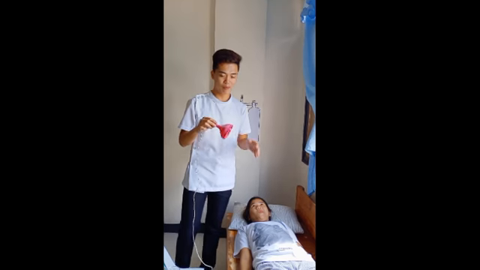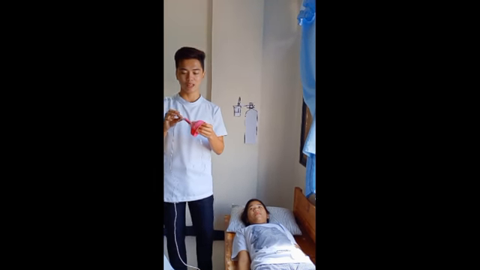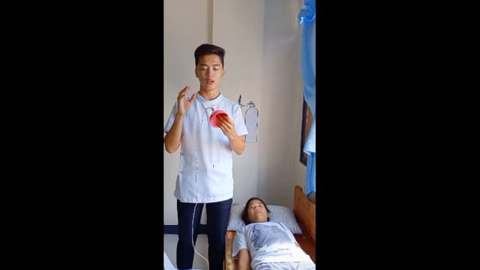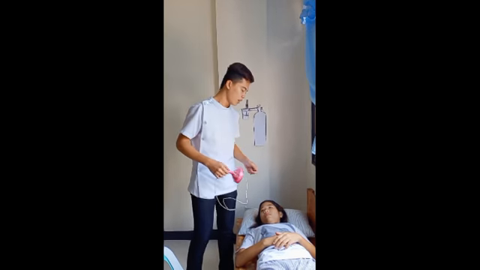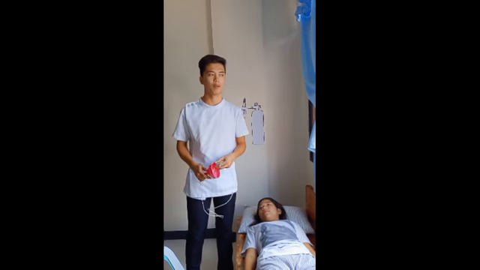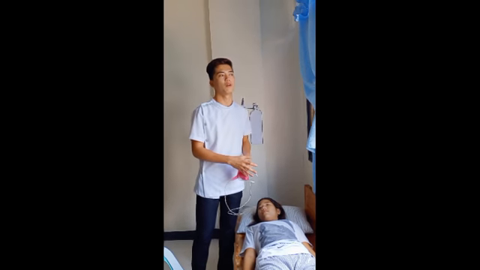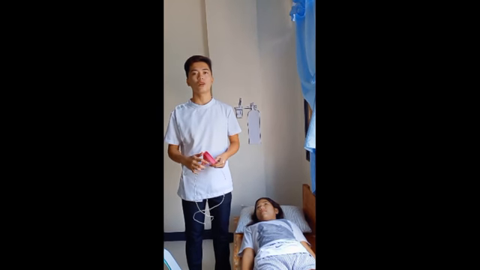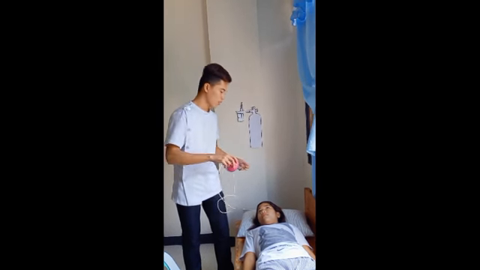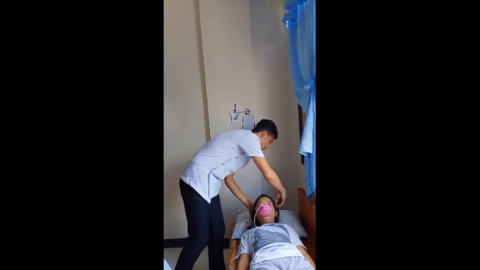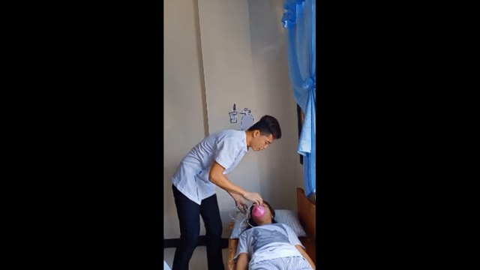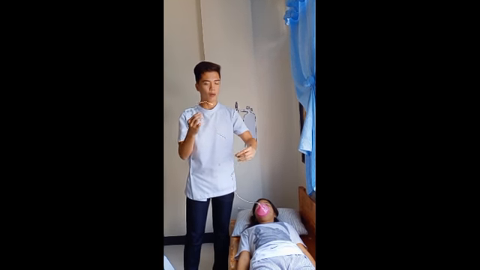We use this simple face mask for patients with difficulty breathing. So you need to fit the mask on the client's face, the patient's face, just like this. This one is the tubing.